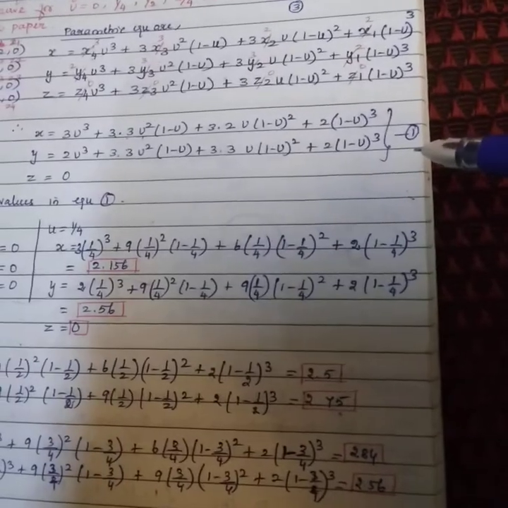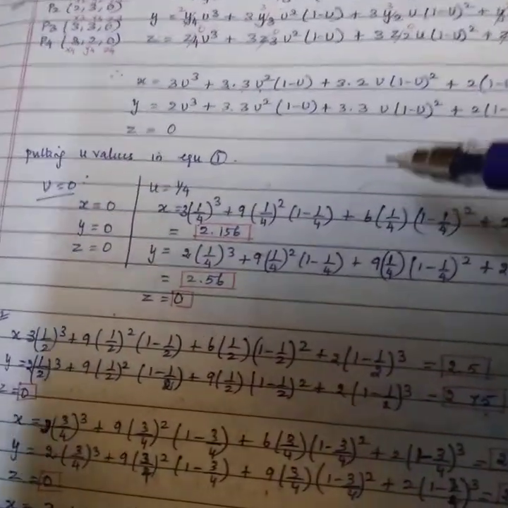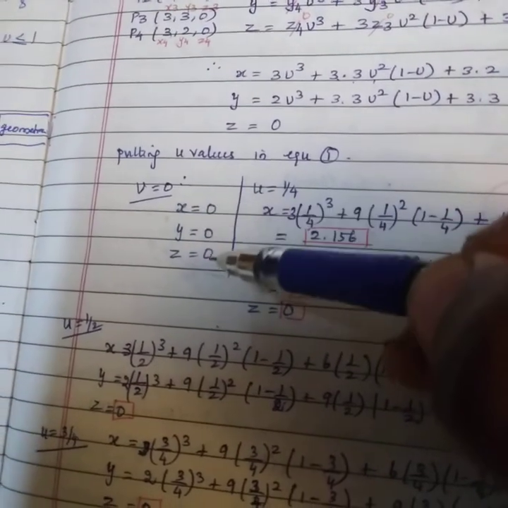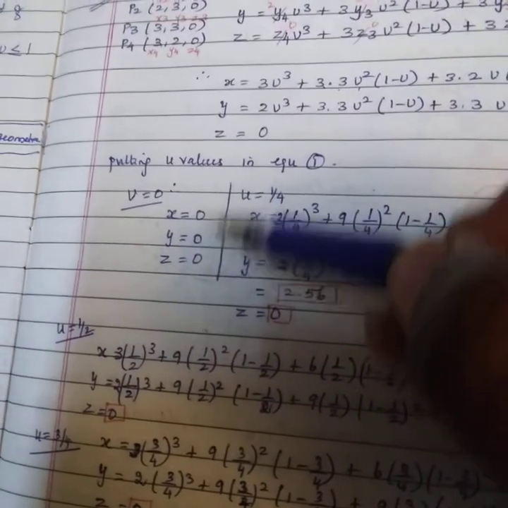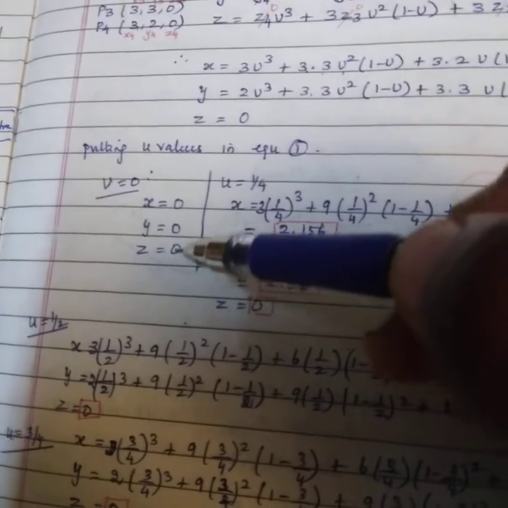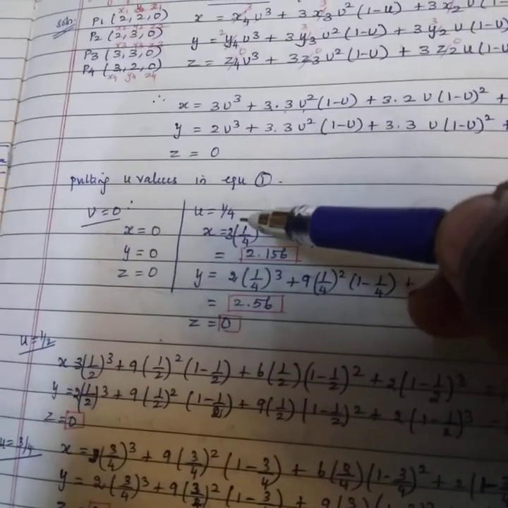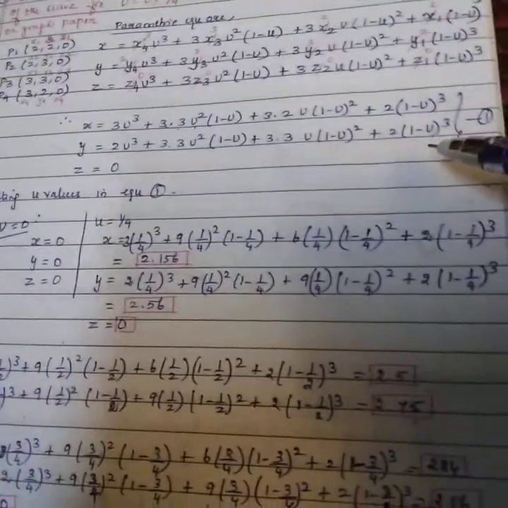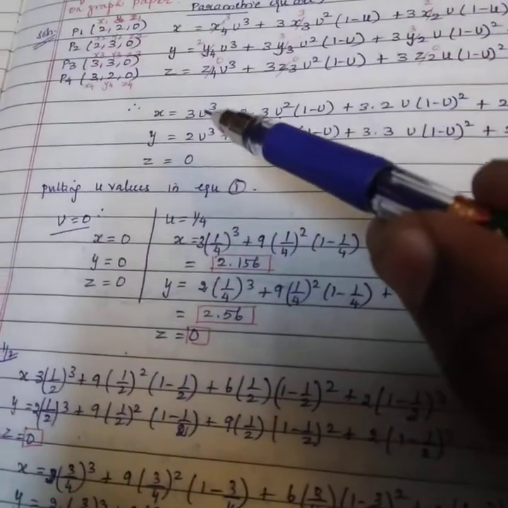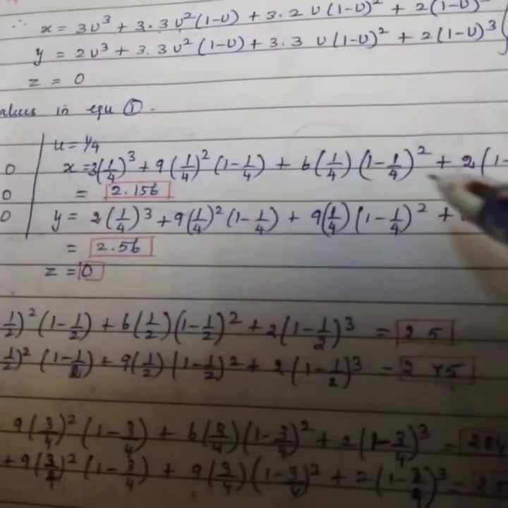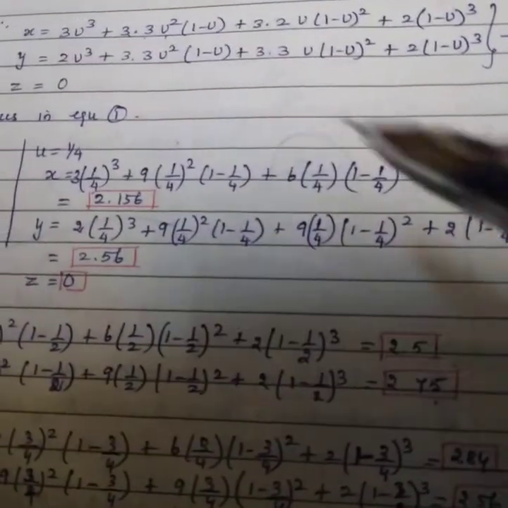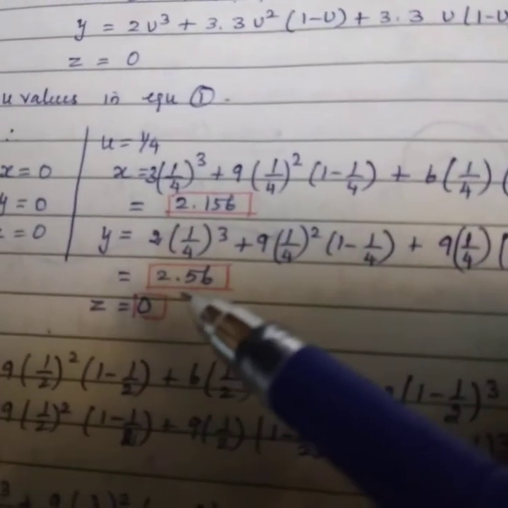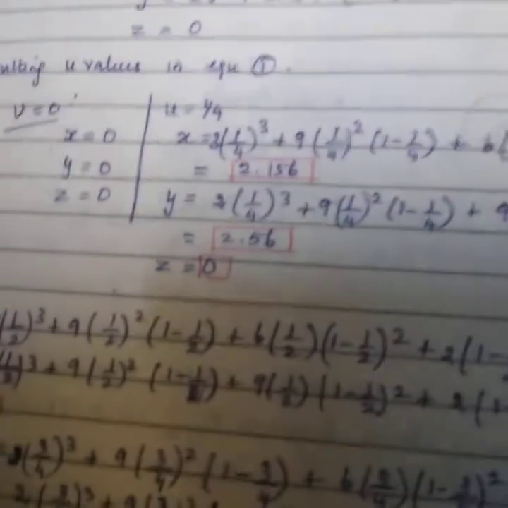Now we need to substitute all the given u values in this equation. Let it be equation number 1. So u equal to 0 means automatically all the x, y, z values will be 0. When u equals 1 by 4, you substitute 1 by 4 in place of u in equation 1, and finally after calculating you will get x as 2.156, y as 2.56 and z is 0.